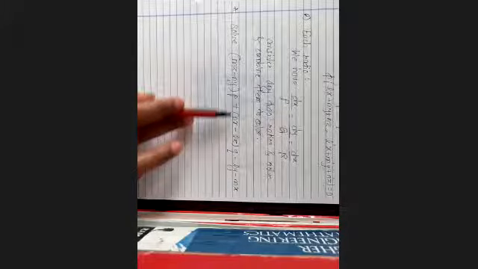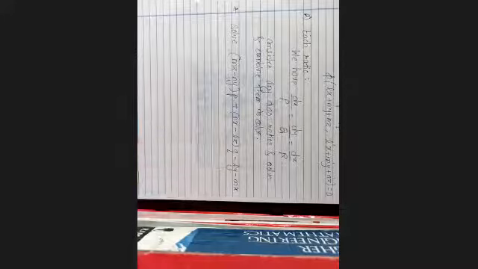How is this equation? Is this form 1, only having p and q? No. Is this form 2, only having p, q and z? No. Is this form 3, which can get separated in px and qy? No. This is having everything in it: p, q, x, y, z, everything is there.